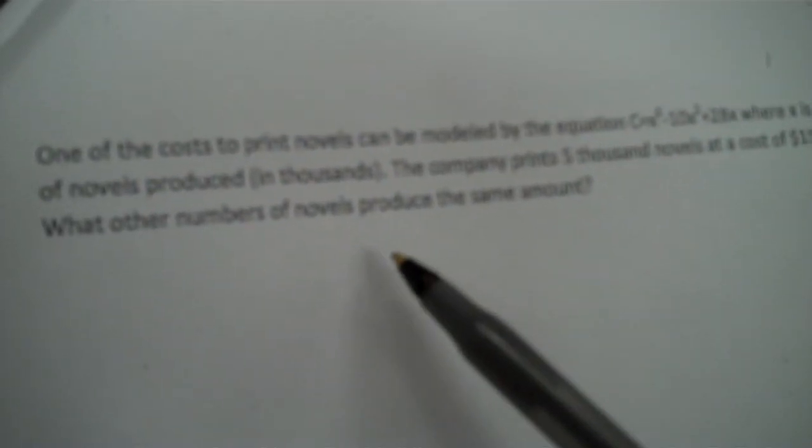Okay, and the last one. One of the costs to print novels can be modeled by the equation c equals x to the third minus 10x to the second plus 28x, where x is the number of novels produced in thousands. The company prints 5,000 novels at a cost of $15,000. What other numbers of novels produce the same amount?